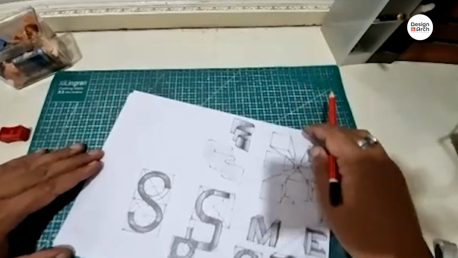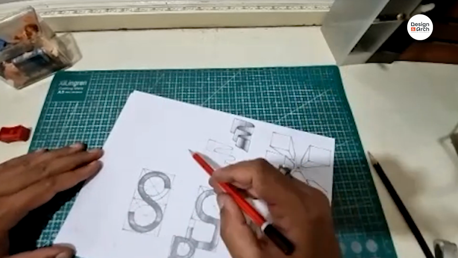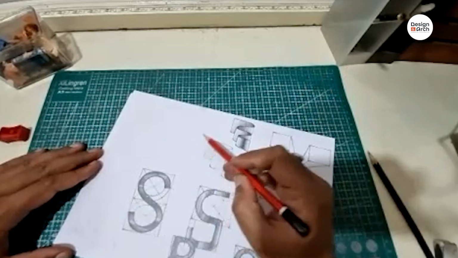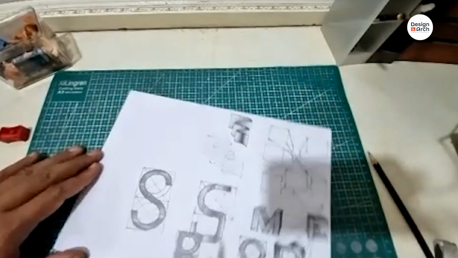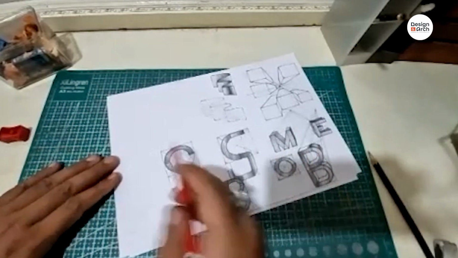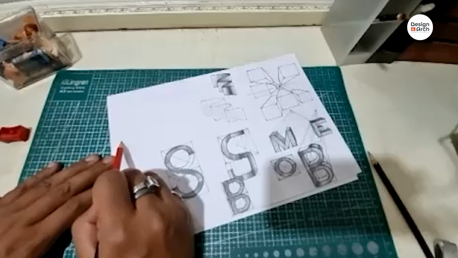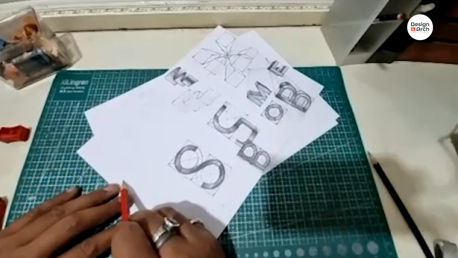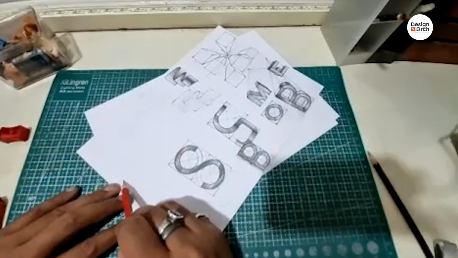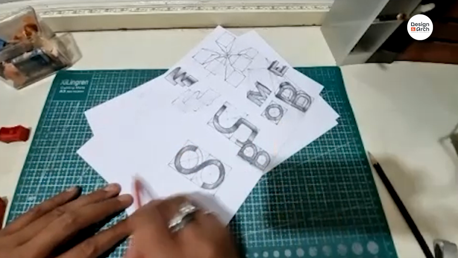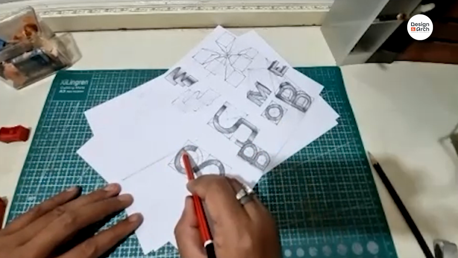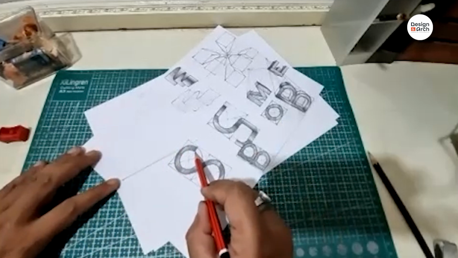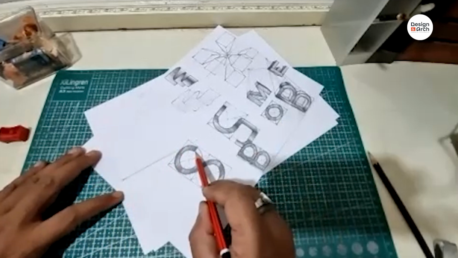So in making this in perspective, you can take the point here or you can take the point here also. Let us take the point on this side this time and see how we have to make lines in this. So you will converge this part to this point. This edge can be converged to the vanishing point here. This edge can also be converged to the vanishing point here.